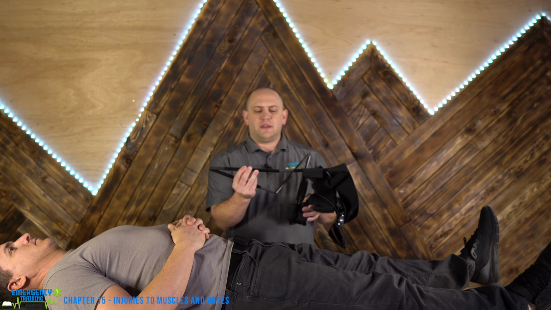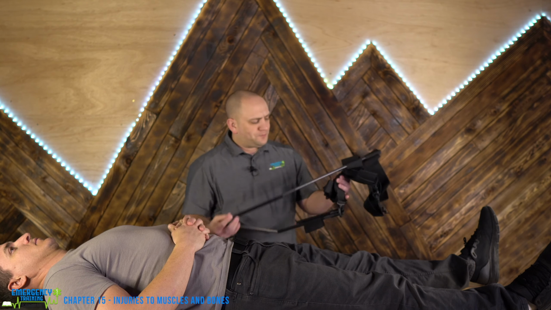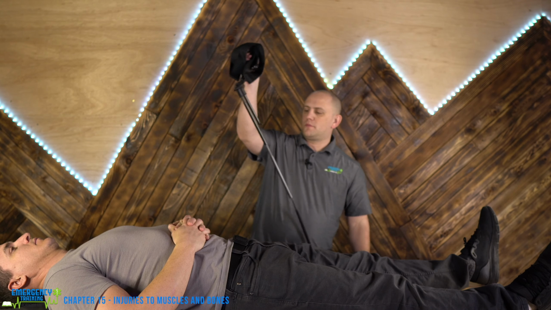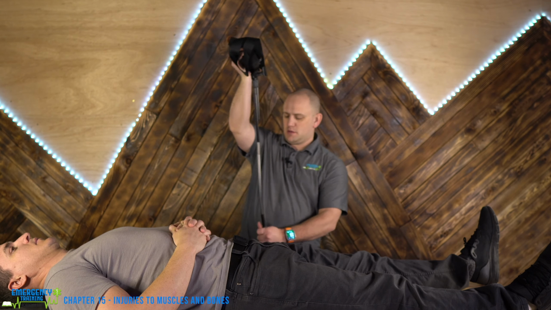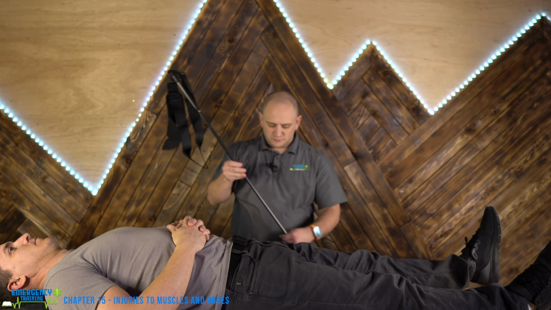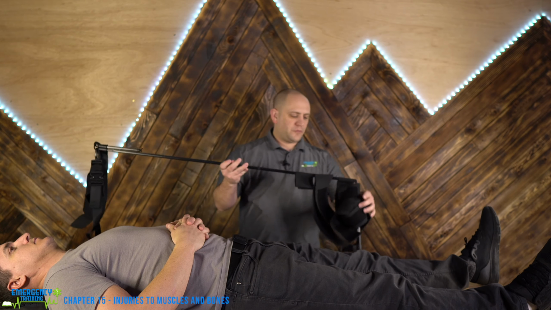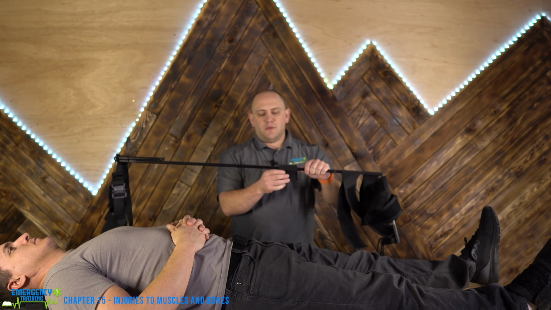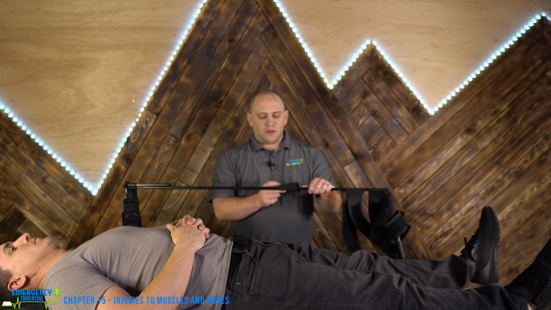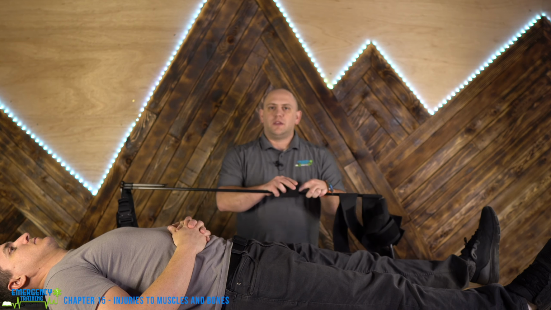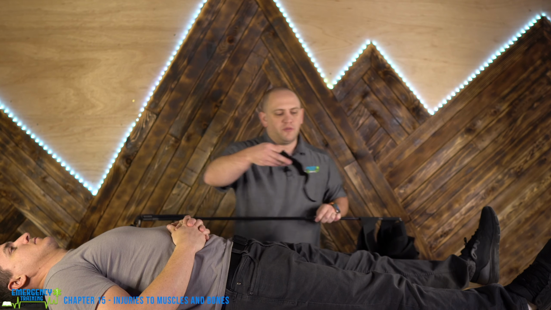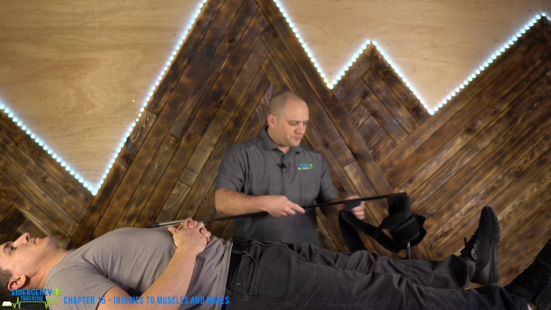They're just kind of like tent poles that pop together. So any of these splints are going to have different securing devices to make sure that it is secured to the leg after you have placed it on your patient.